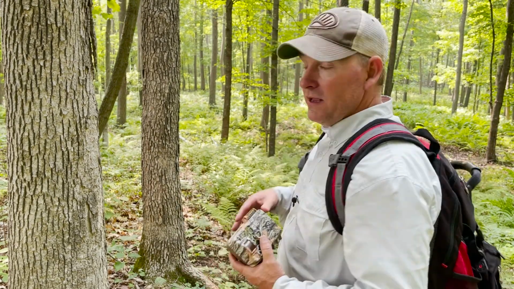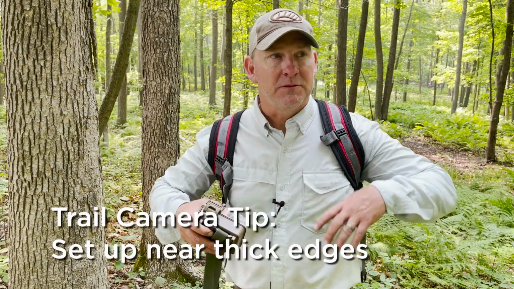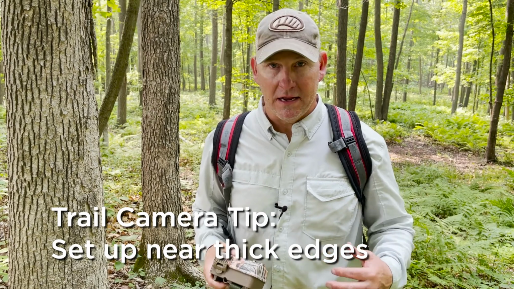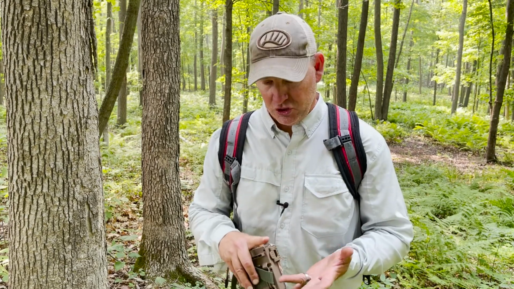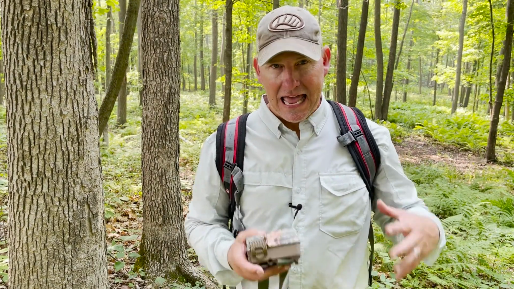So when you're out and you're looking for places to hang your cameras, you want to focus on a couple of different things. Number one, thick edge. Find places where perhaps some trees have been blown down or sawn down and logged out, and that area has grown up super thick. Those are thick areas that have bedding. They have soft mast in the form of blackberries and raspberries. Deer like to eat those. A lot of forbs, a lot of tender woody browse, tips of young plants. That's what deer like. So that thick edge is an area where they're going to bed and they're going to travel.